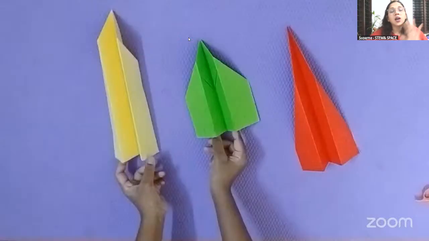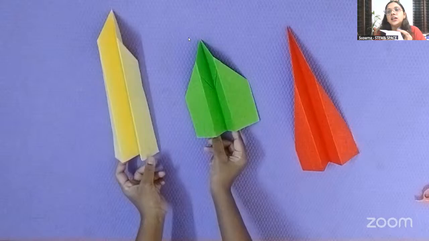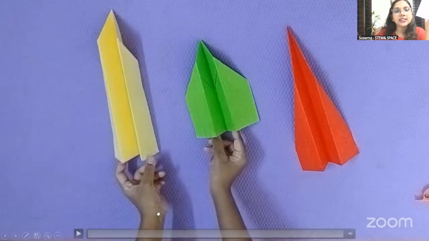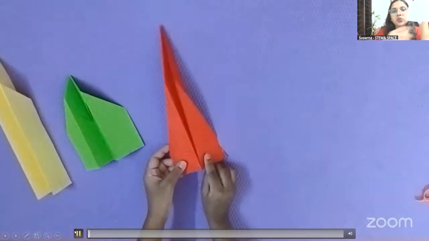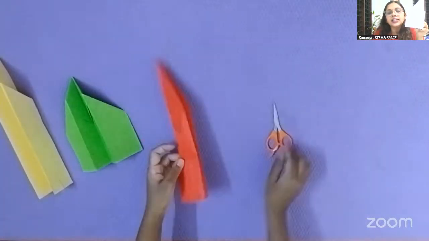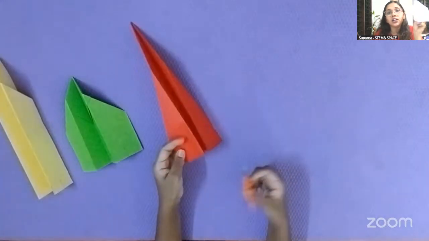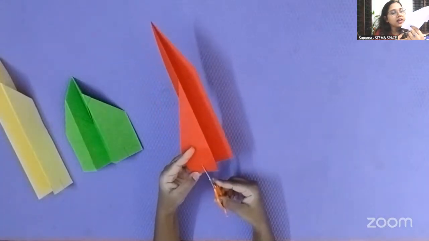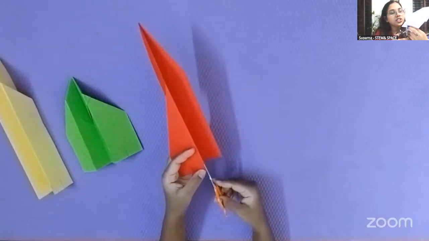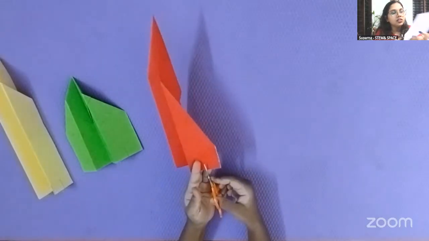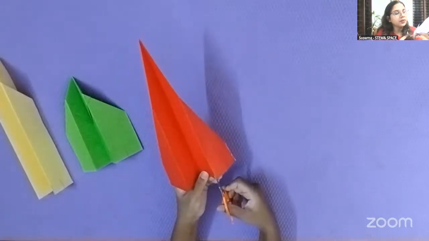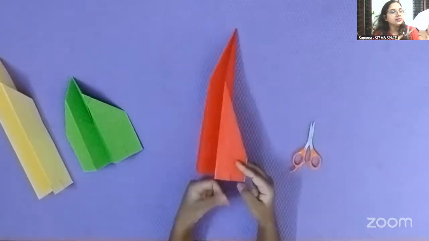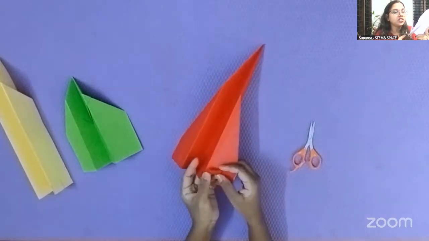For this I want everybody to take a scissor, and as you can see, all three paper planes are ready. Now take the scissor, and at the backside of your airplane, at the flaps, you are going to make a small cut, not too big. It's just 1 centimeter, a very small cut at the center of one flap, and also on the edge of the flap. You have to do it for both flaps.